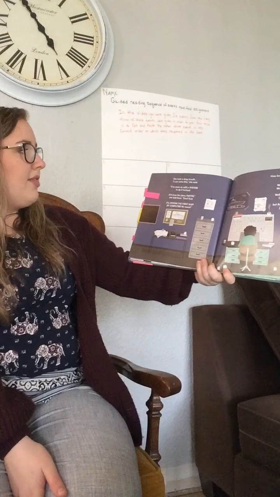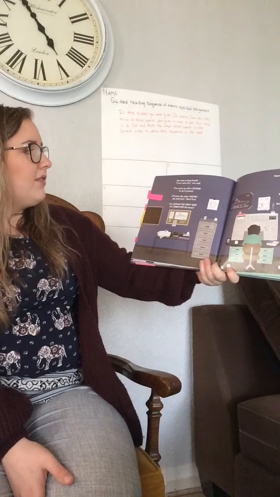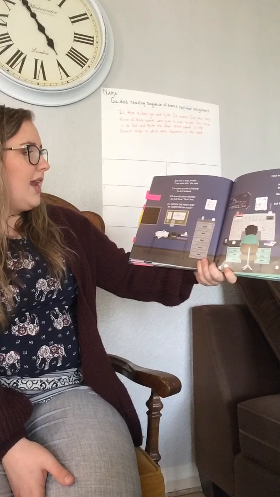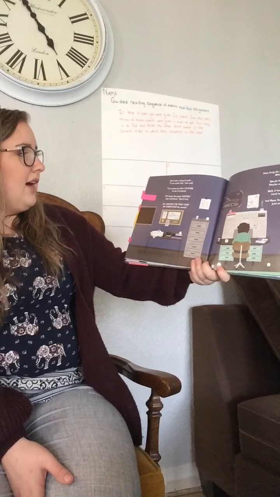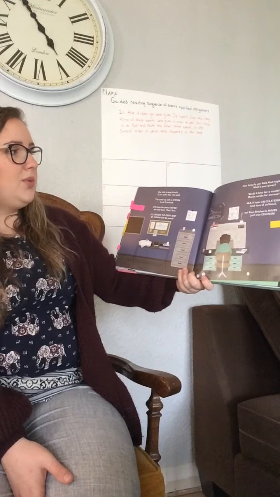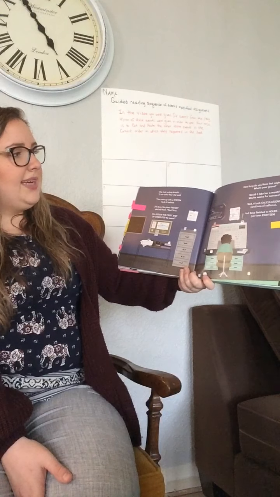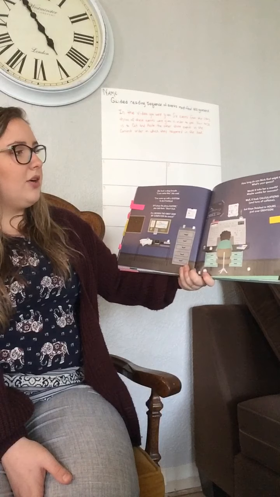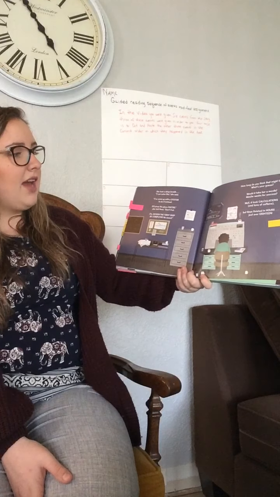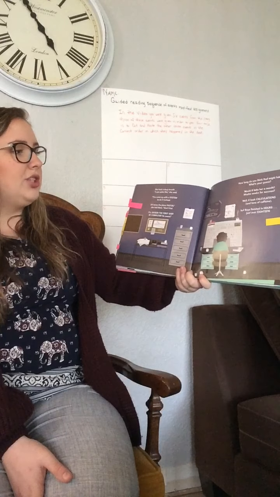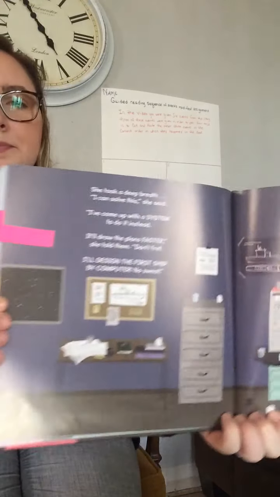She took a deep breath. I can solve this, she said. I've come up with a system to do it instead. It'll draw the plans faster, she told them. Don't freak. I'll design the ship by computer, no sweat. How long do you think that might take? What's your guess? Would it take her a month, maybe weeks for success? Well, it took calculations and a ton of caffeine, but Ray finished in hours just over 18.